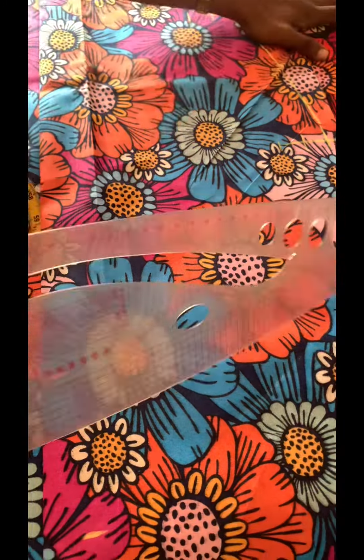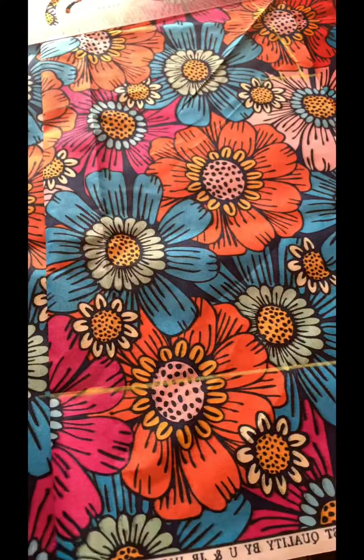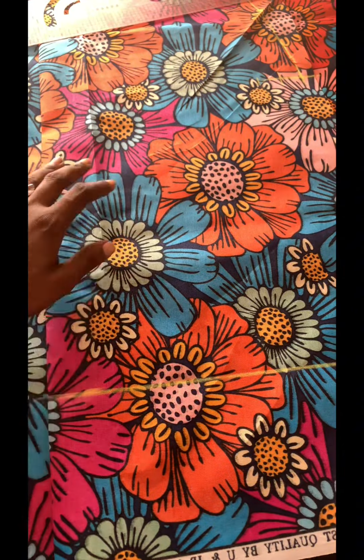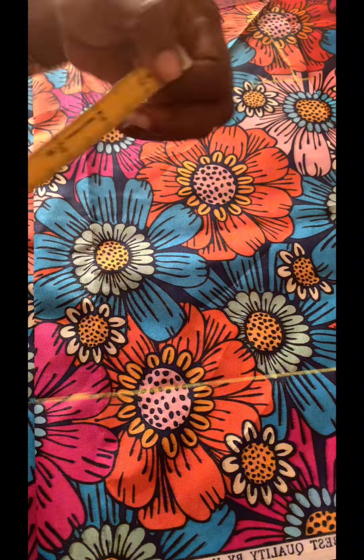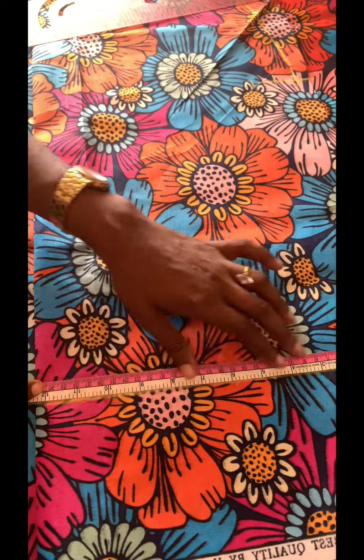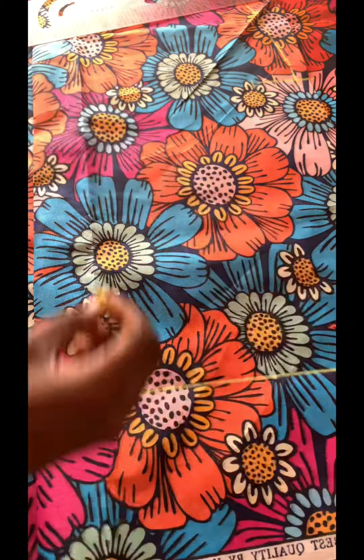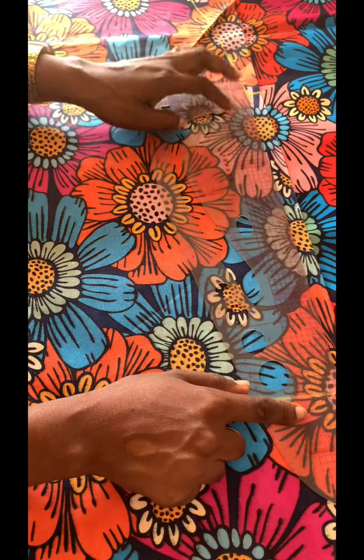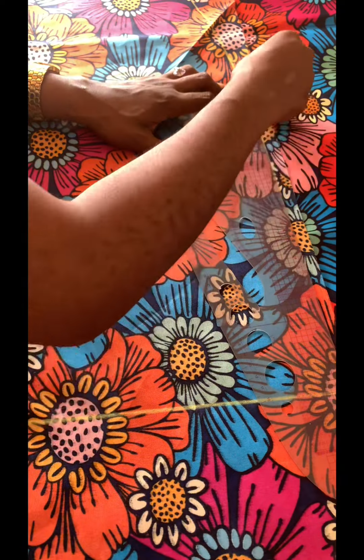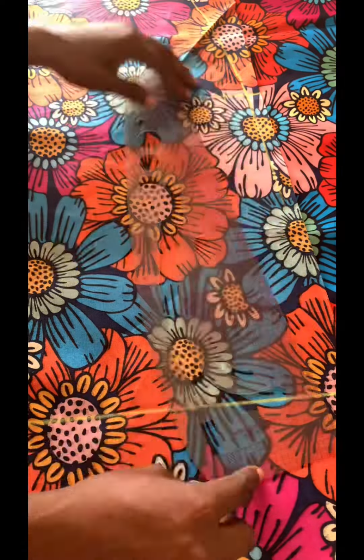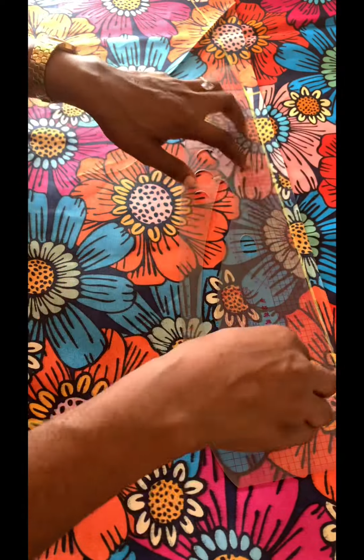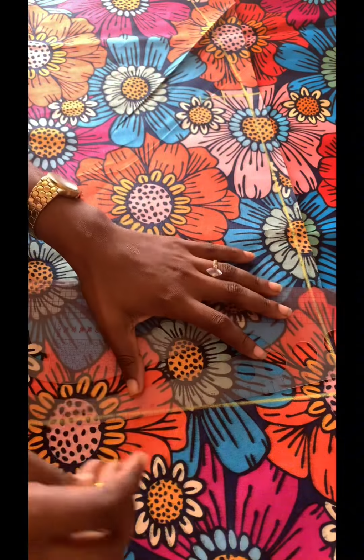So you can see, we are going to connect it like so. Then I'm going to input the measurement I got on my hip line the other time on the lower part of the dress. Then I'm going to connect. As you can see, it is straight. At some point, I felt I should make it a bit curvy, but it's not needed. It is a shift dress. So let us use it like that.